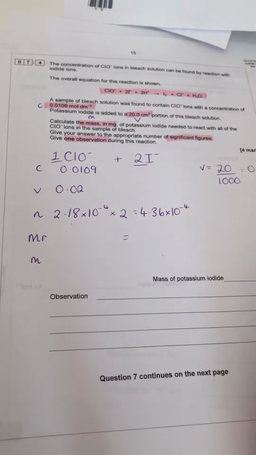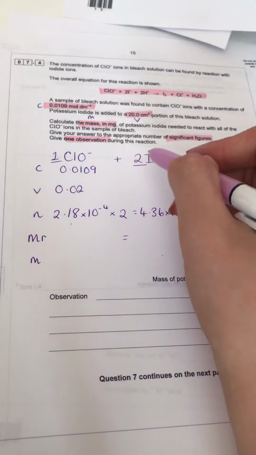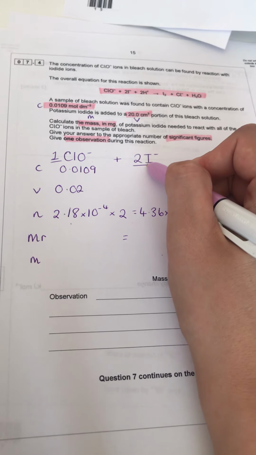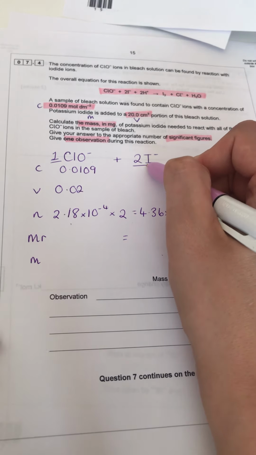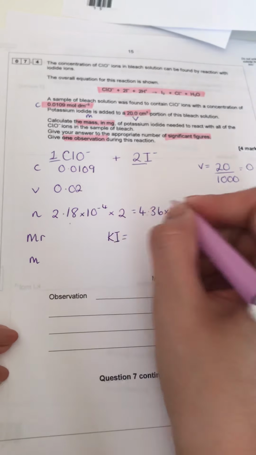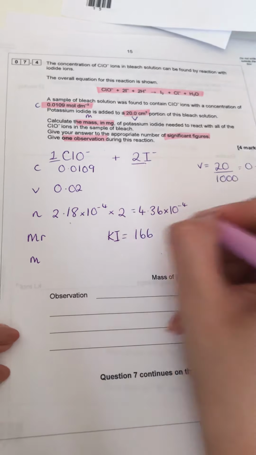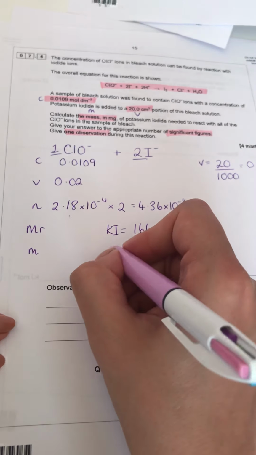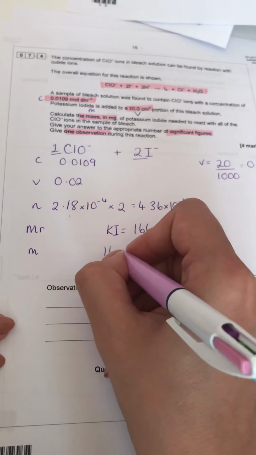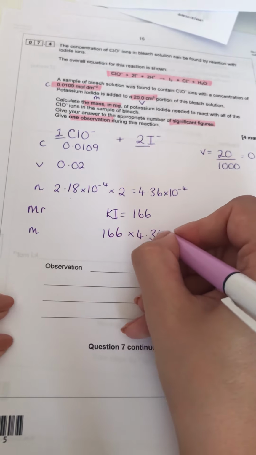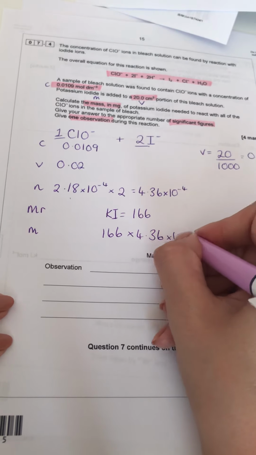Now the trick here to remember is that we've actually got potassium iodide, so we're not going to use just the molecular mass of iodine on its own, we're going to also need to add the potassium to that. So the molecular mass here must be of KI, and it must be 166. This then means that our mass calculation is going to be the molecular mass, which we just said was 166, multiplied by the number of moles, which is 4.36 times 10 to the minus 4.